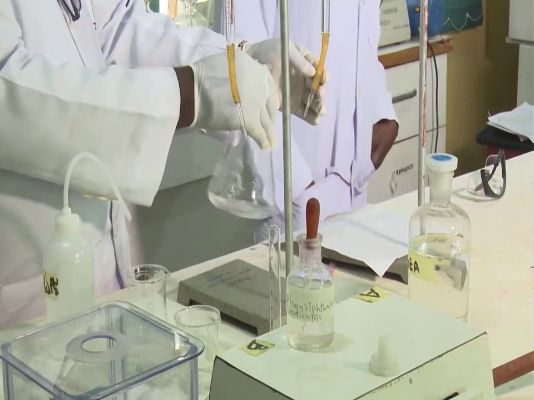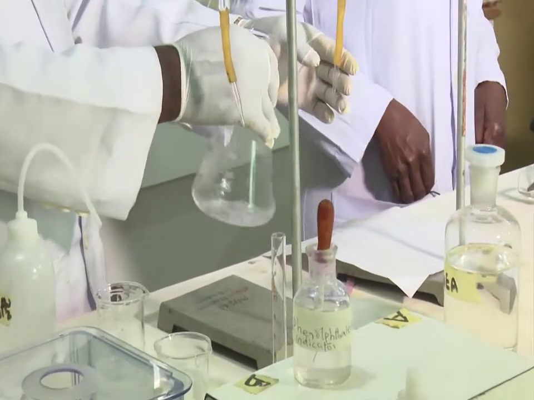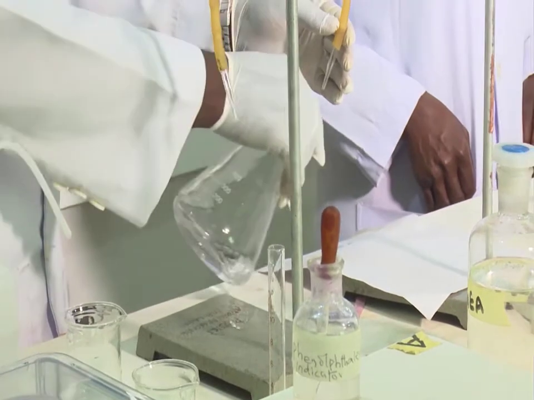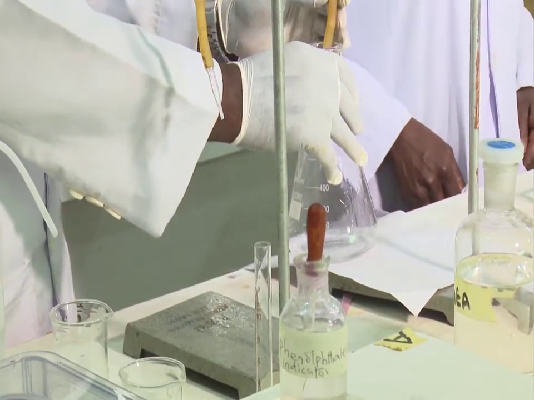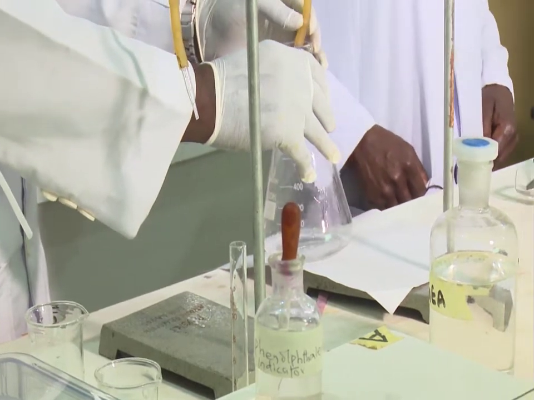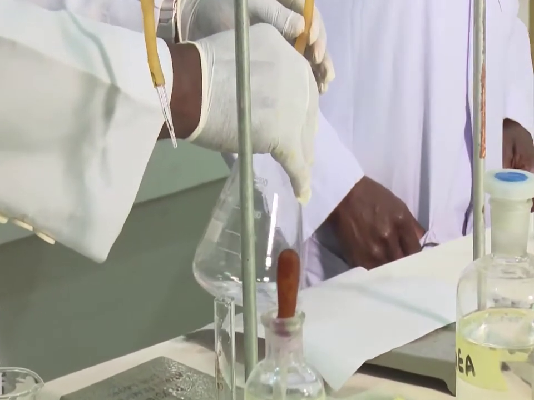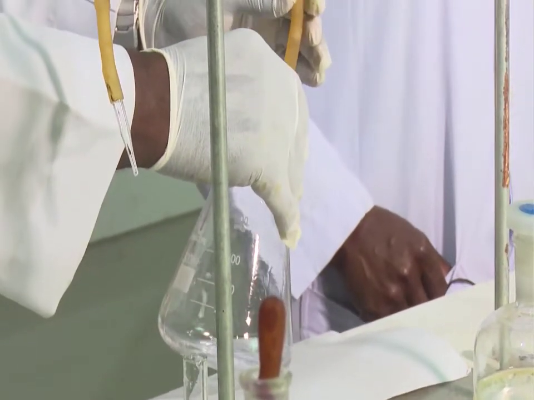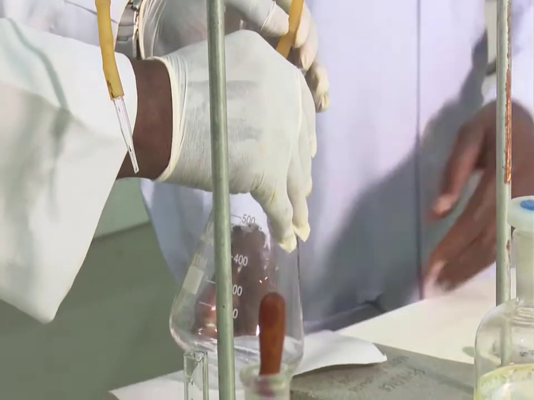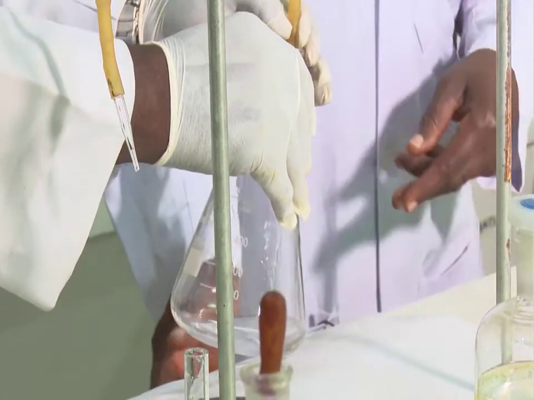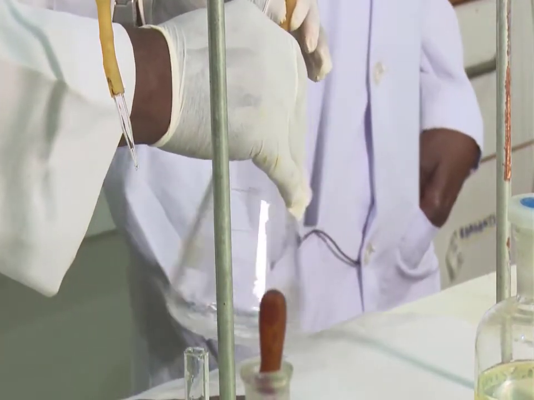After that, carefully place the flask containing the vinegar and the indicator under the burette containing sodium hydroxide. Slowly add the sodium hydroxide from the burette to the flask, while swirling the flask until the solution in the flask is a pink permanent coloration. You're expected to get a faint pink permanent color.